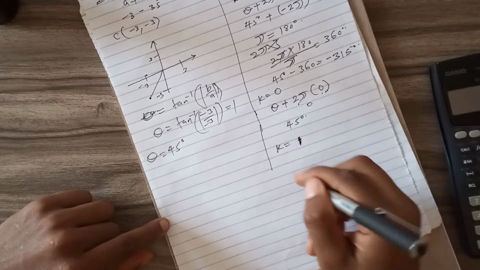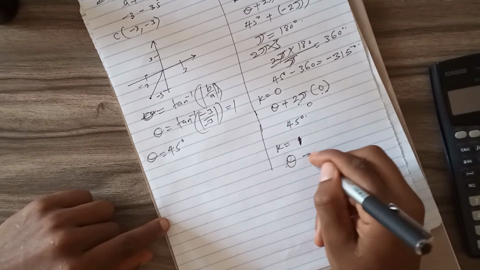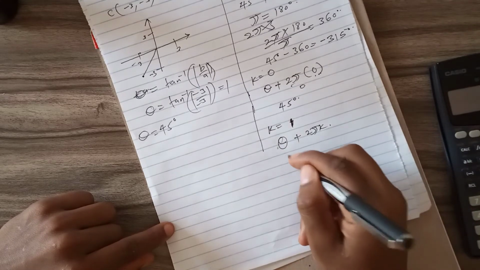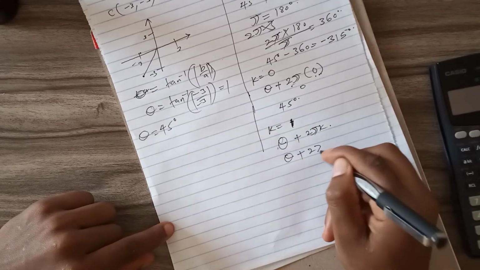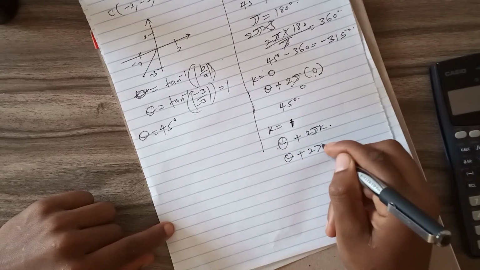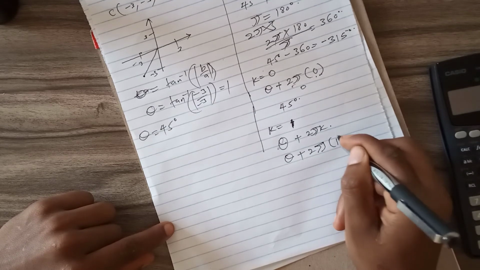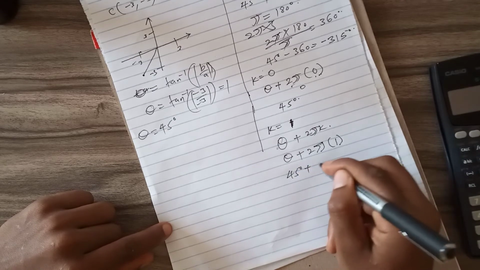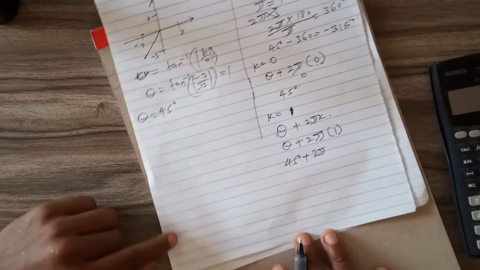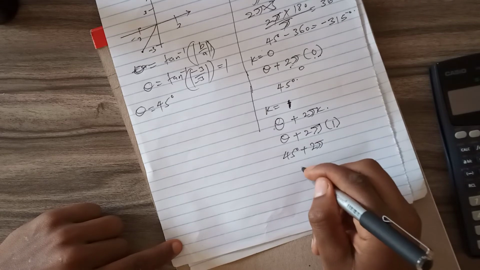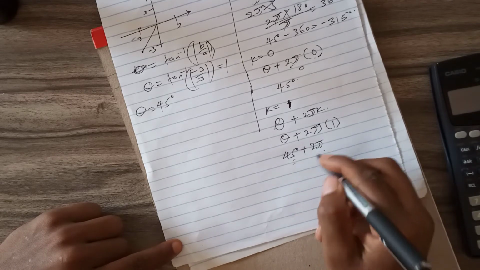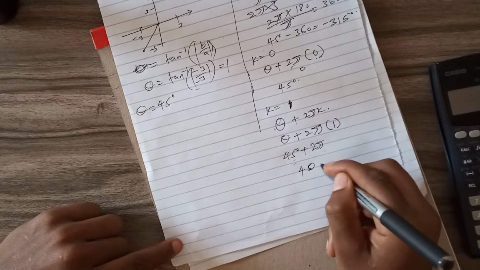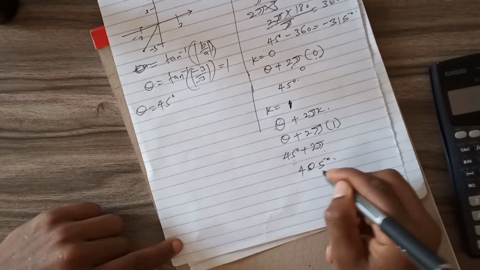We have theta plus 2 pi times 1, and this gives you 45 degrees plus 2 pi, and 2 pi is equal to 360 degrees. So we have this plus this, and this gives you 405 degrees.